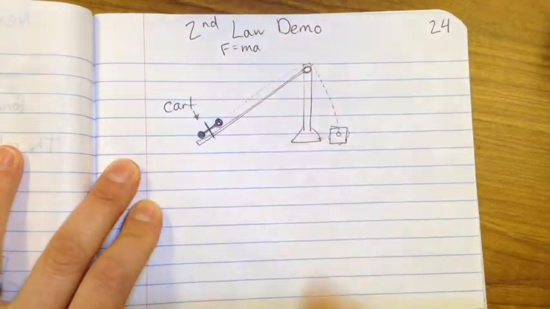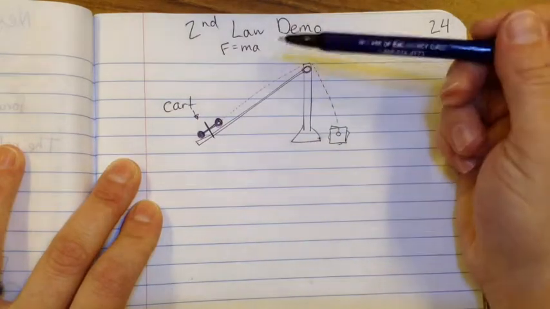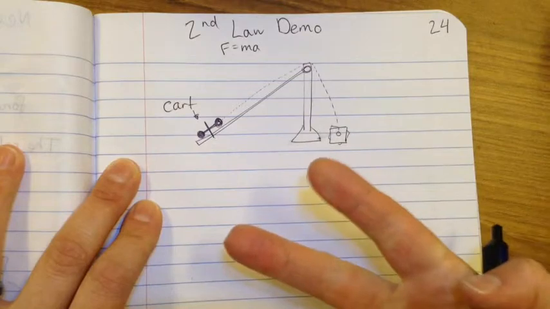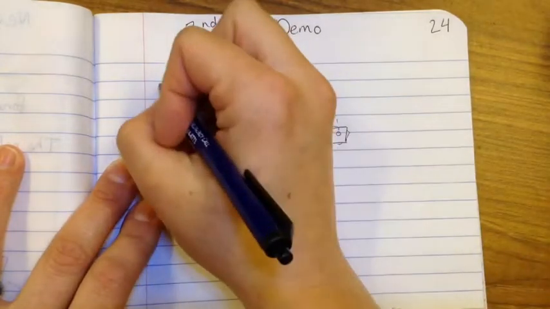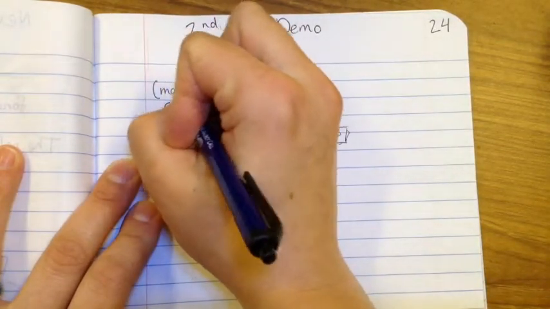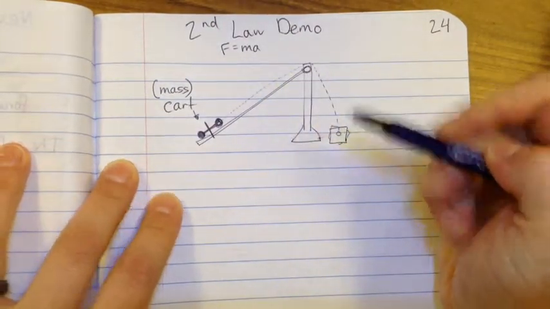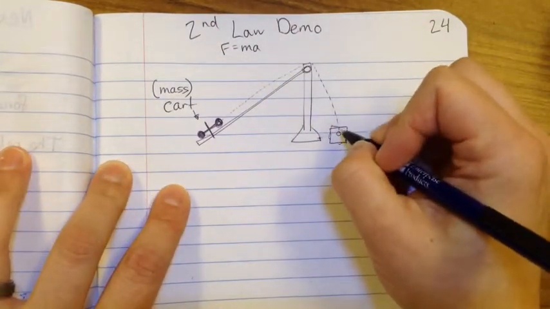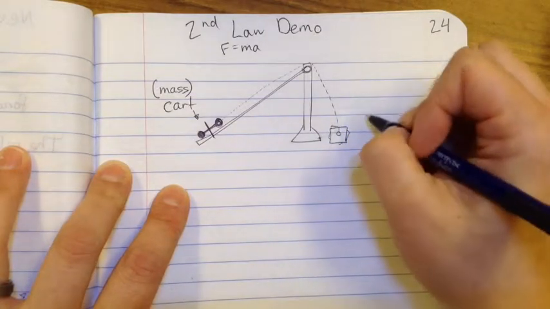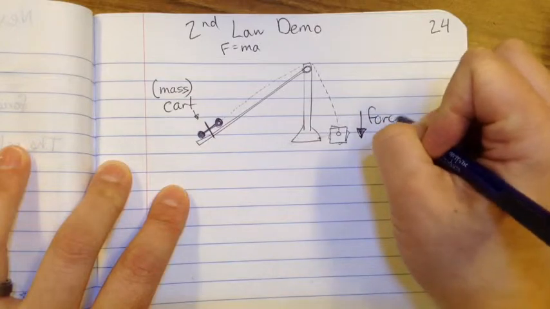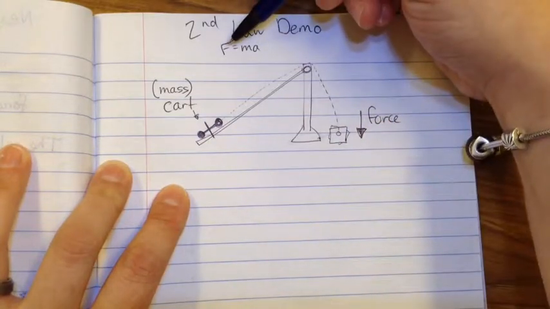right there, when we're talking about Newton's second law, we have force, mass, and acceleration. All right, three variables. The cart, we can vary its mass. So the mass of the cart represents the mass in the formula. The plates on the other end of the string that are pulling down represent the force in the formula.